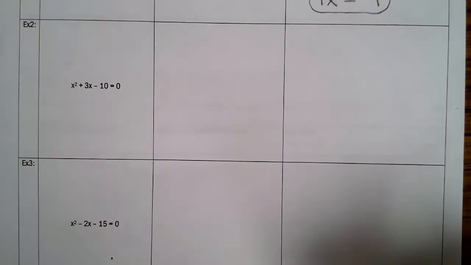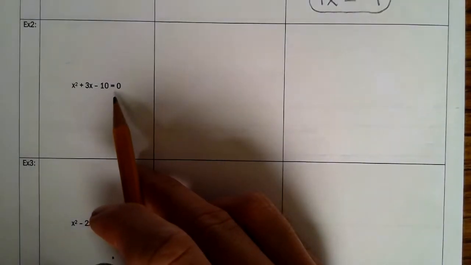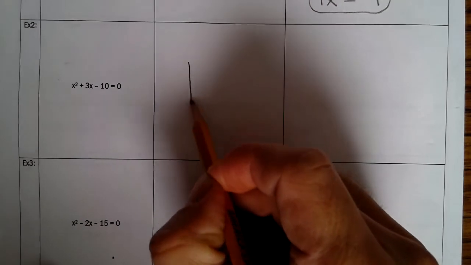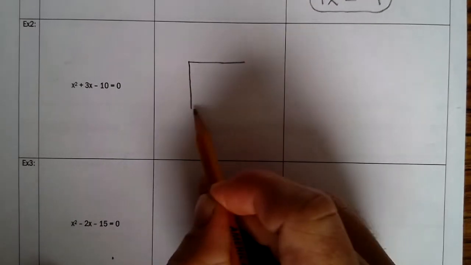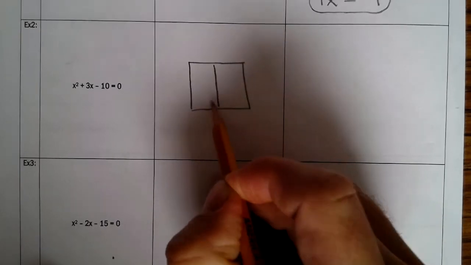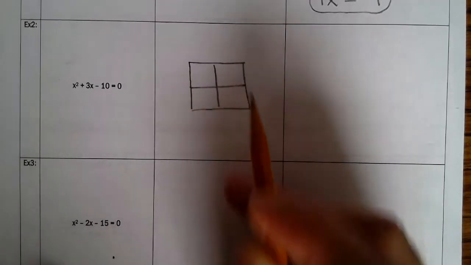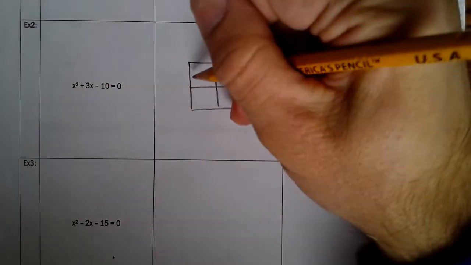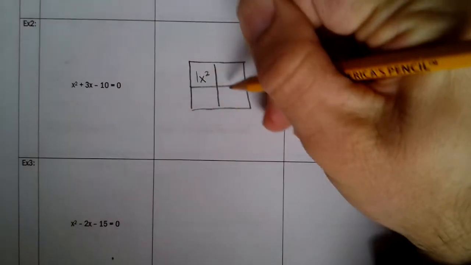Now, when there's 3 terms, you want to find the factors by doing the reverse box method. Okay, so first term, last term.